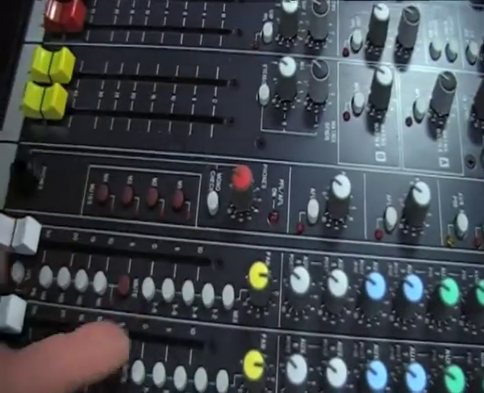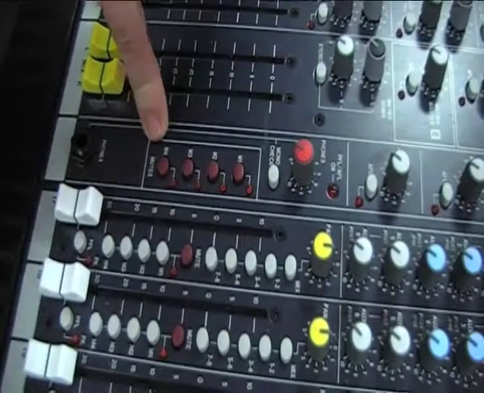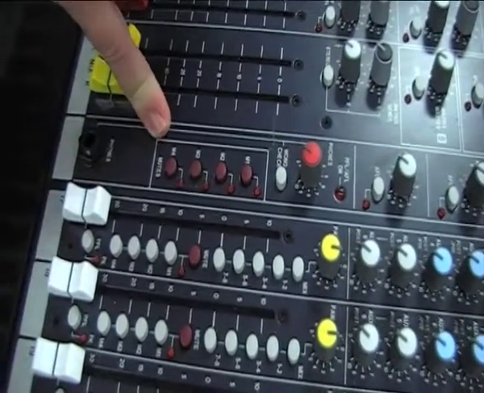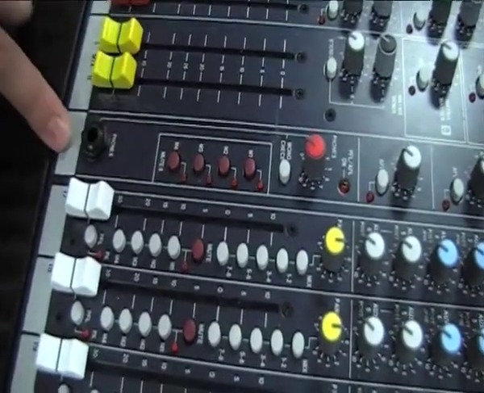We have a headphones level should we need it, and we have our mute groups. Any instruments grouped to M1, M2, M3 or M4 can be turned off globally from here. Then we have a headphone output.